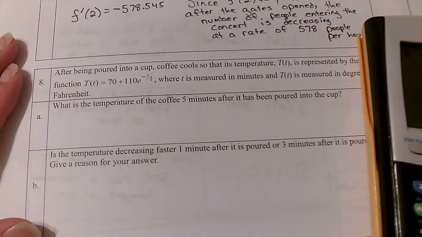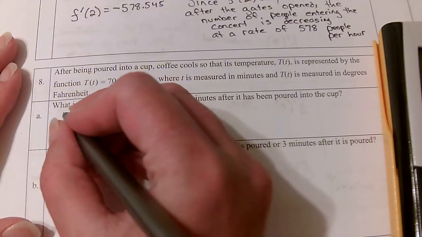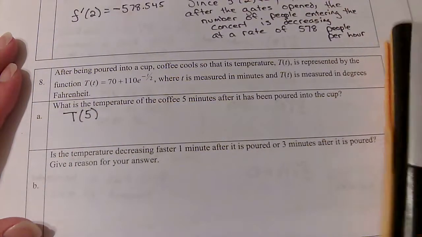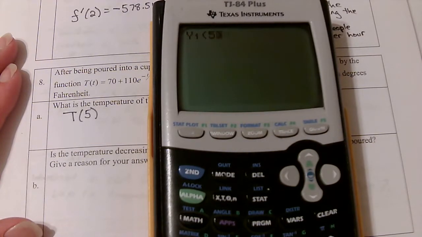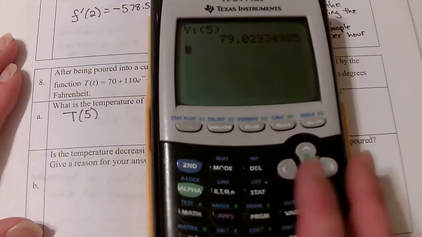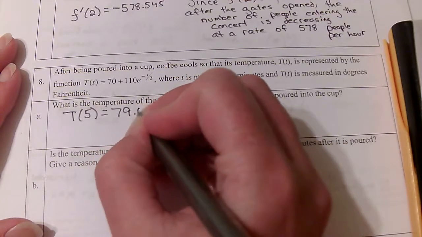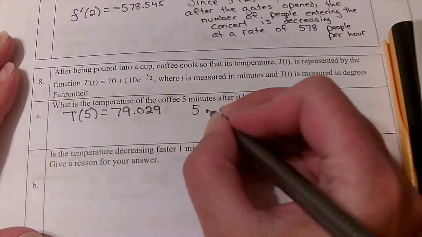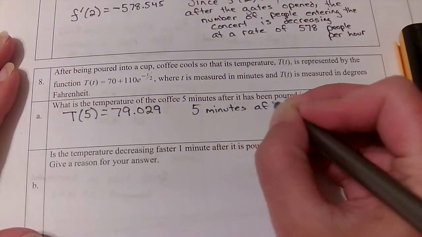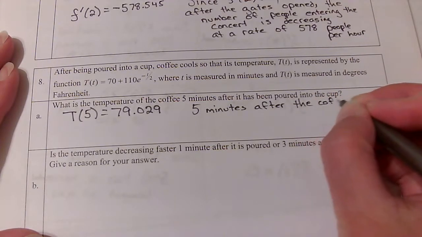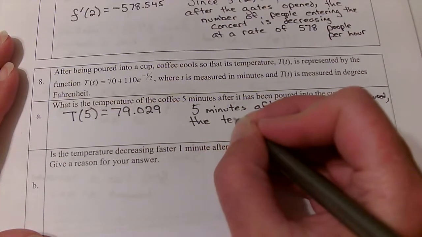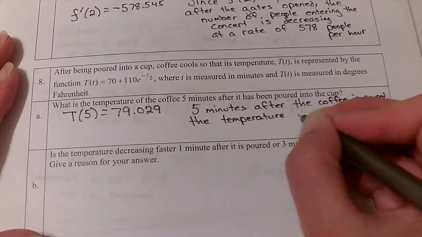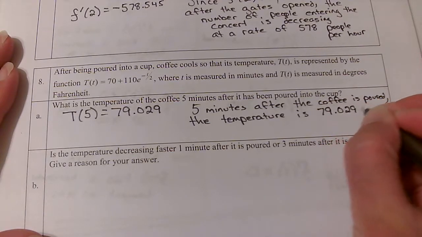What is the temperature of the coffee 5 minutes after it's been poured? So that's T of 5. So alpha F4, which is the trace button, gives me my Y1 of 5, 79.029. So what does this mean? It means 5 minutes after the coffee is poured, the temperature is 79.029 degrees Fahrenheit.